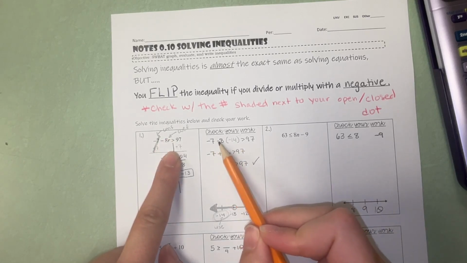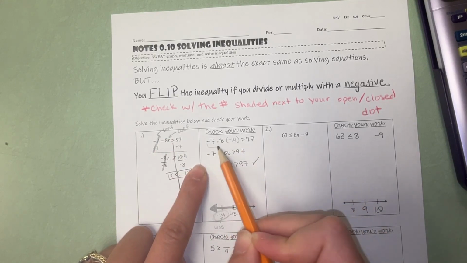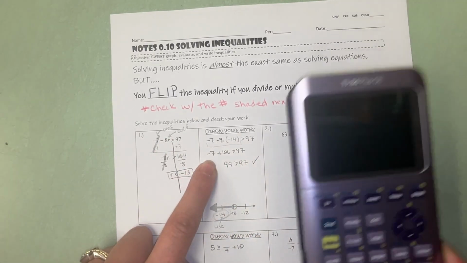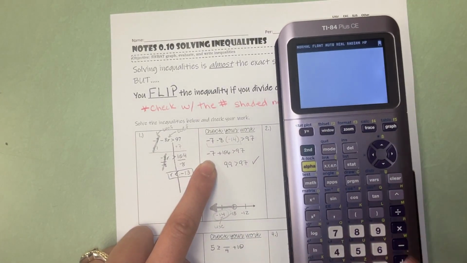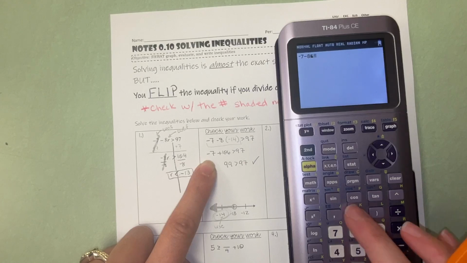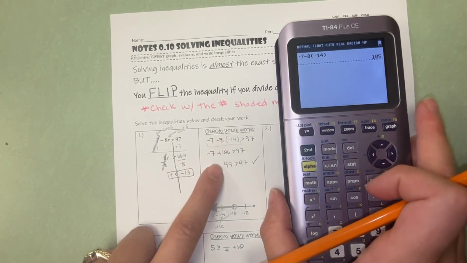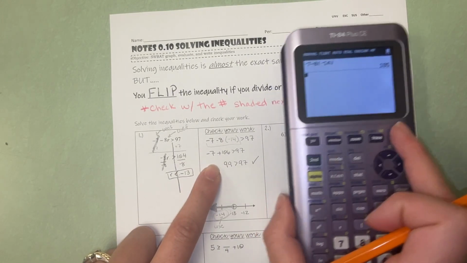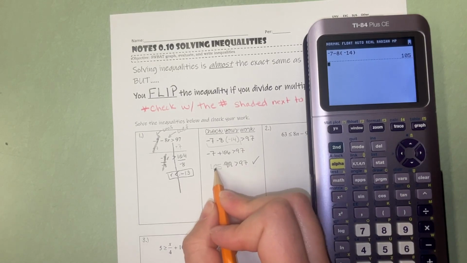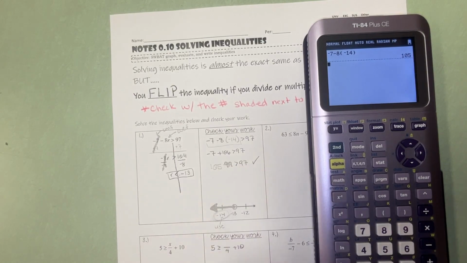So I have -7 minus 8 times -14. And you can just plug this straight into your calculator. You don't have to show all of your work like how I did. Just make sure you type it into your calculator exactly. So I have -7 minus 8 times -14. That gives me 105. So Miss Rawolf didn't do her math right. But that's still a good answer, right? 105 is greater than 97, okay? Miss Rawolf always makes boo-boos. Here we go.